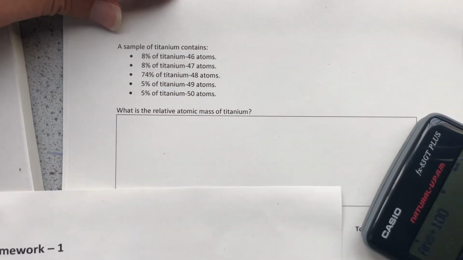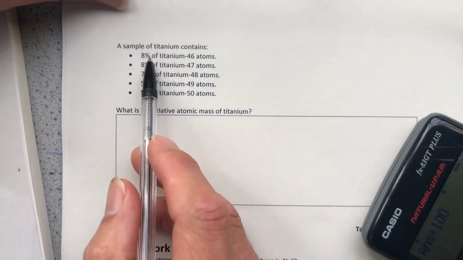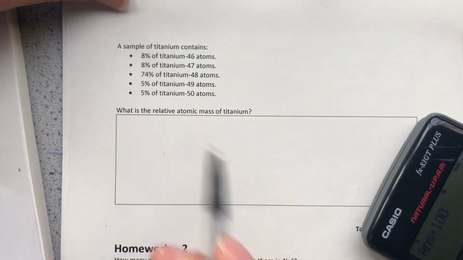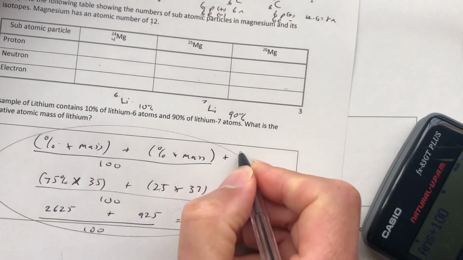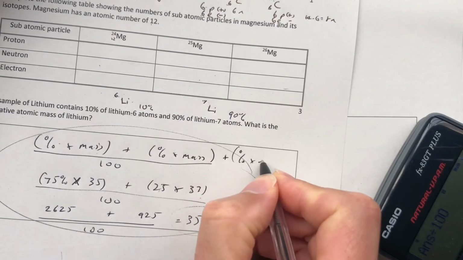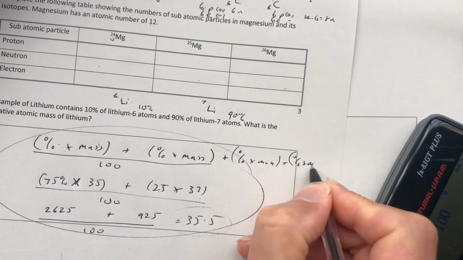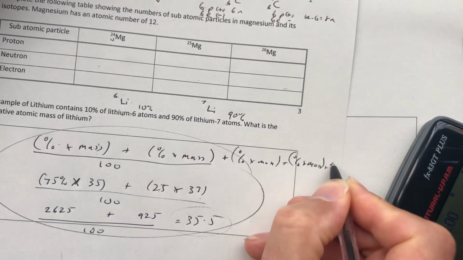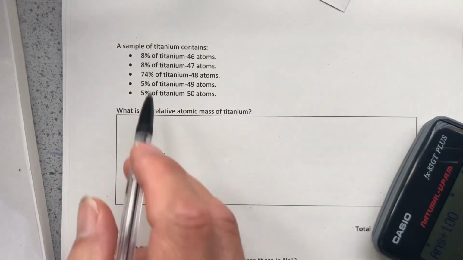Next question for your homework. A sample of titanium contains, and this time we've got 5 isotopes. So a moment ago, when we did that calculation with 2 percentage times mass, you're going to need another 3 of those. We just need one of these percentage times mass for each isotope, so you just do that 5 times.